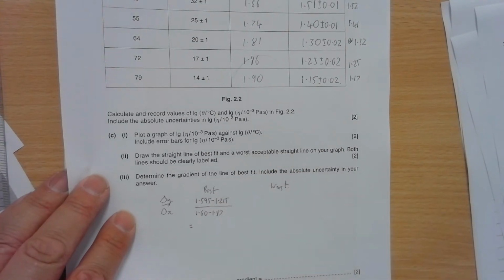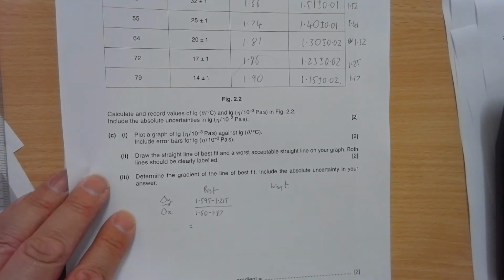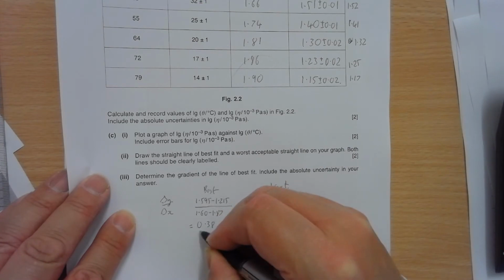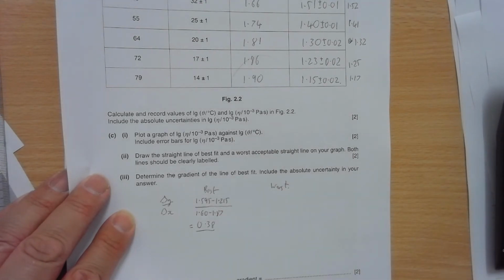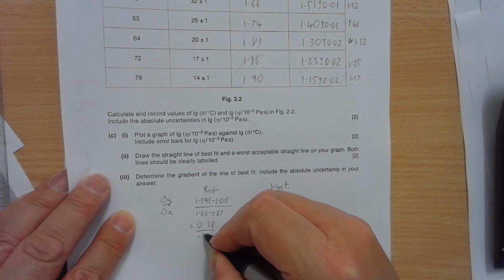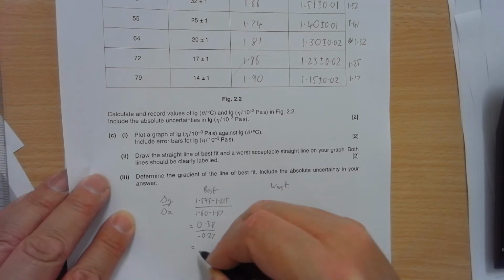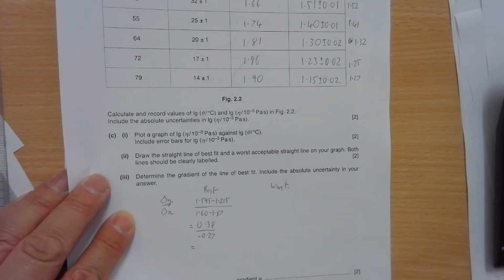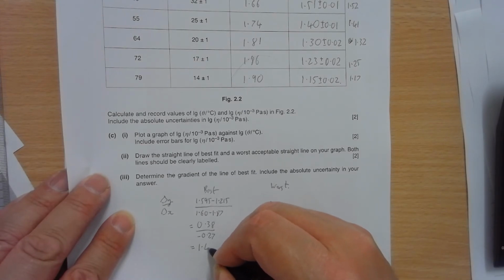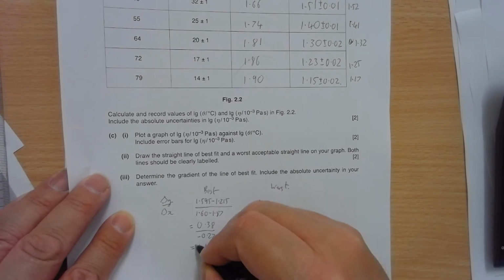If you do the sum in between very quickly, that's 0.38 divided by minus 0.27, which is going to be about 1.41. I'm going to put the negative in there.